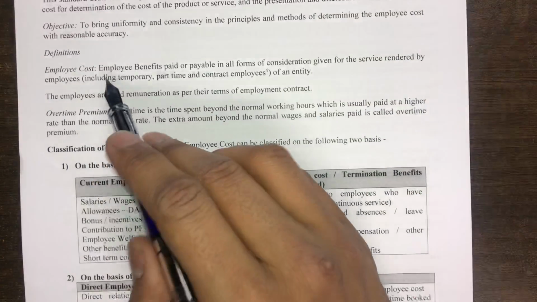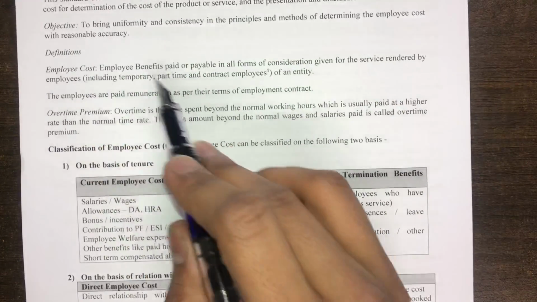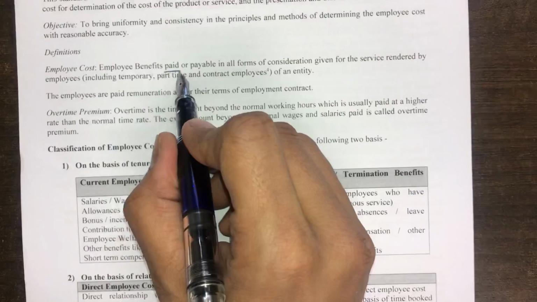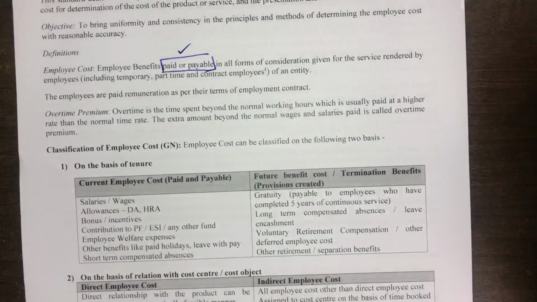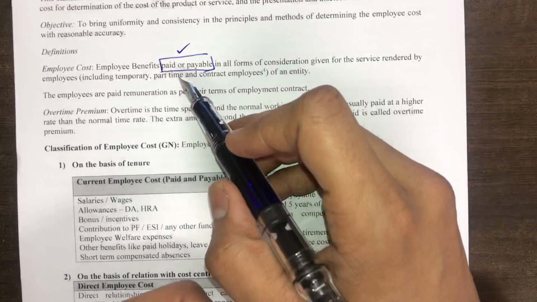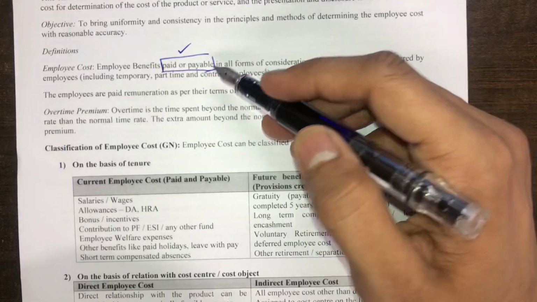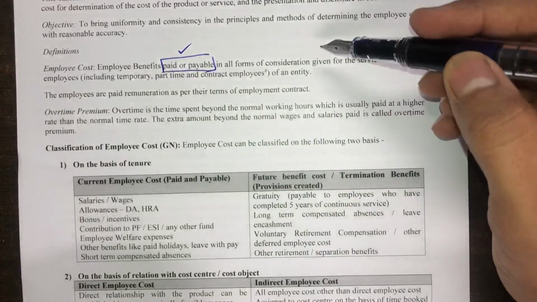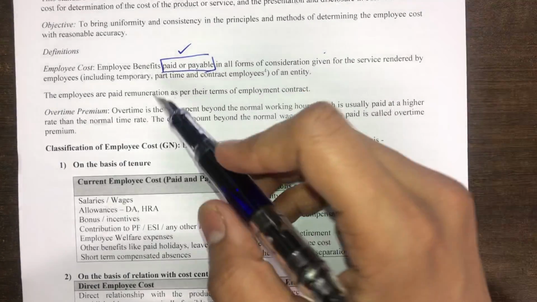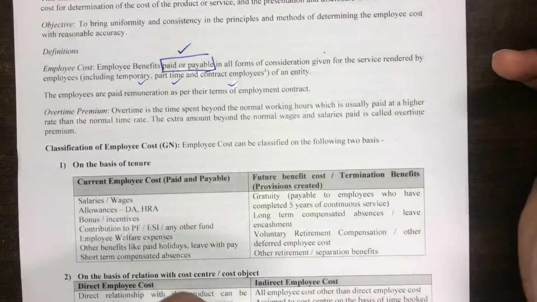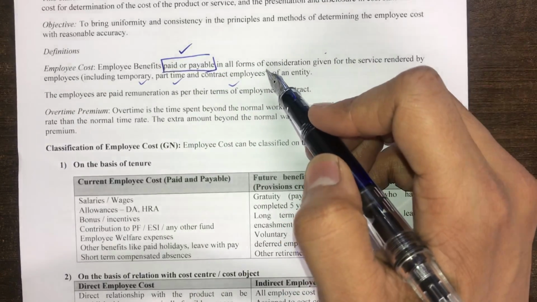So let's start. First of all, dealing with the definition of employee cost. Employee cost means employee benefits paid or payable. The thing to be noted is that any employee cost which is payable should also be categorized as employee cost, which means the arrears and the accruals pertaining to the current period should also be considered as part of employee cost. In all forms of consideration given for service rendered by the employees, including temporary, part-time and contract employees. So these are the three categories of employees which are included in the employee cost category.